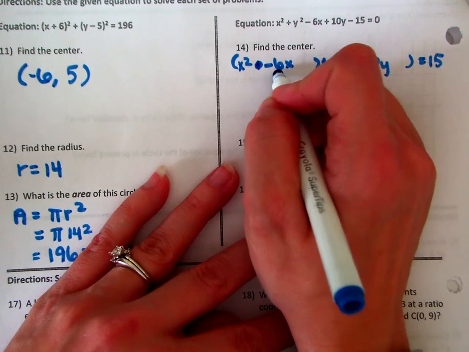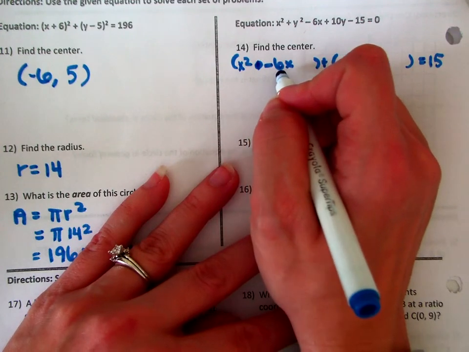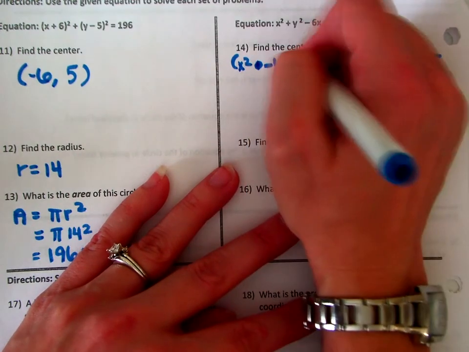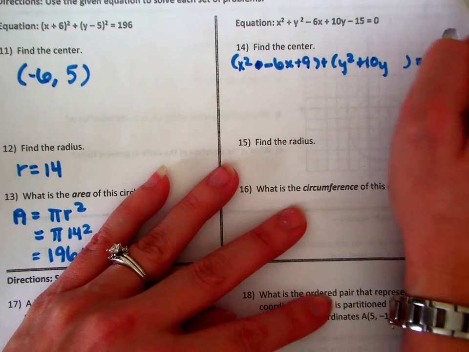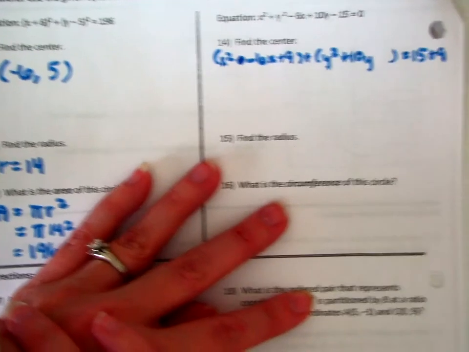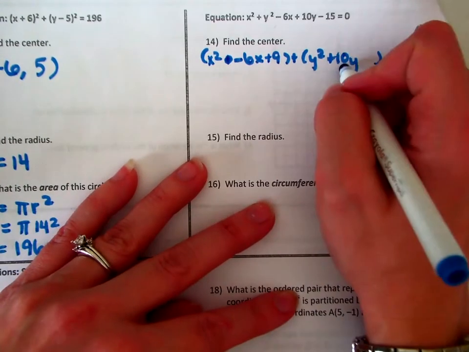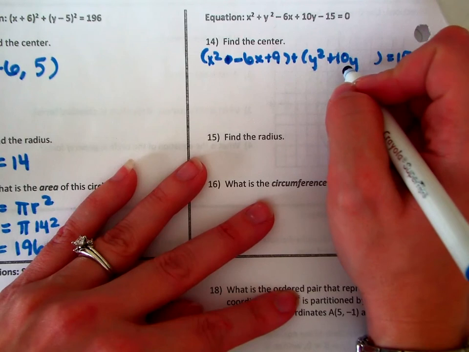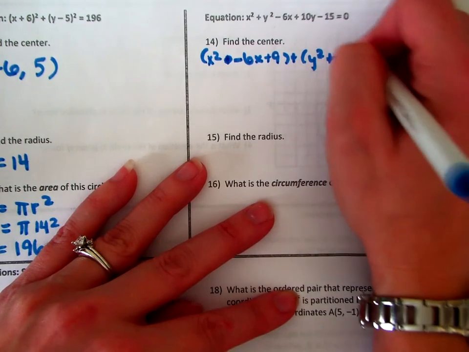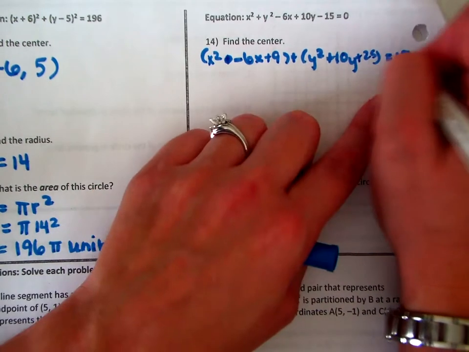So negative 6 divided by 2 is negative 3. Negative 3 times negative 3 is positive 9. What you add to one side of the equation, you add to the other. Then we do it again. So we have 10 divided by 2, which is 5. Take 5 times 5, which is 25, so you're going to add 25 to both sides of the equation.